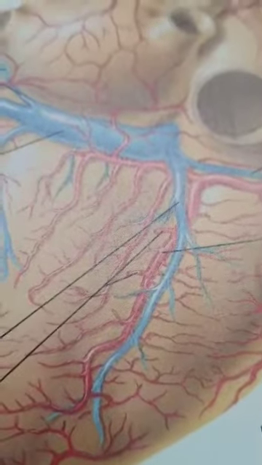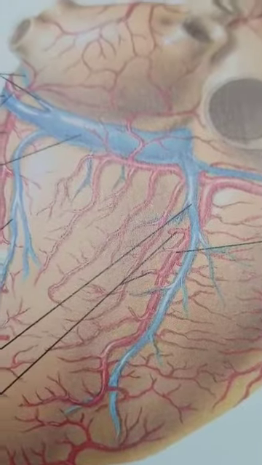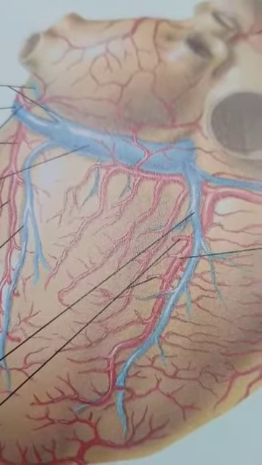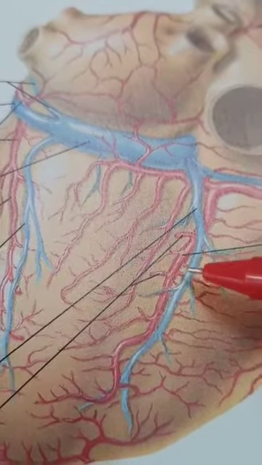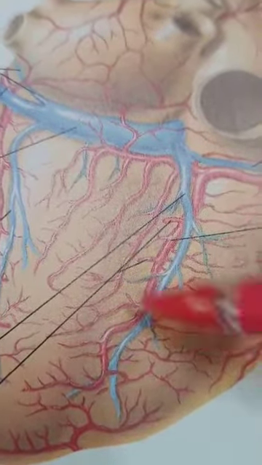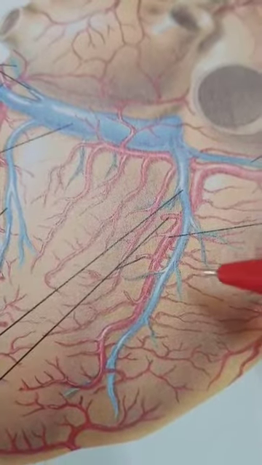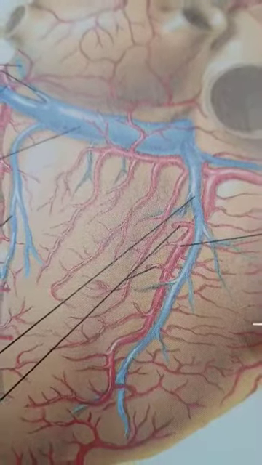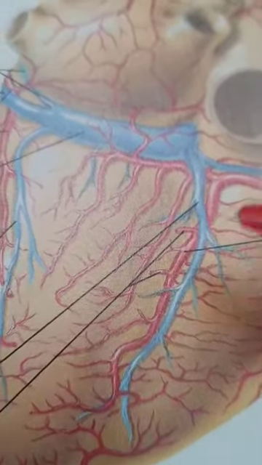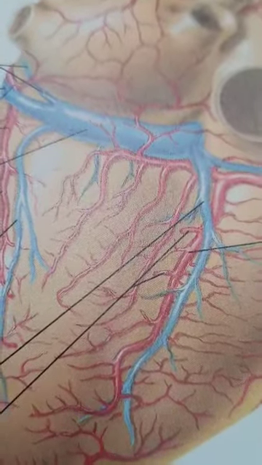Then it supplies almost all the conducting system except the left branch of the AV bundle. So except the left branch of the AV bundle, all the other conducting parts are supplied by the right coronary artery. So that's about the right coronary artery.